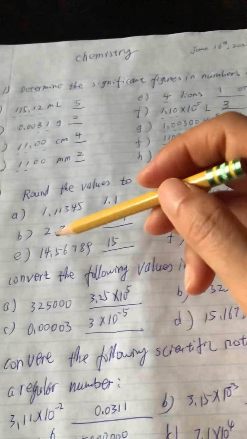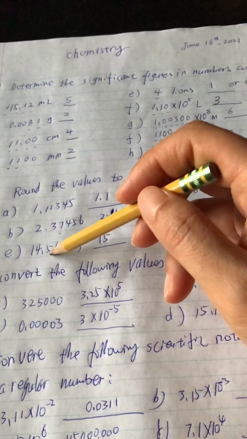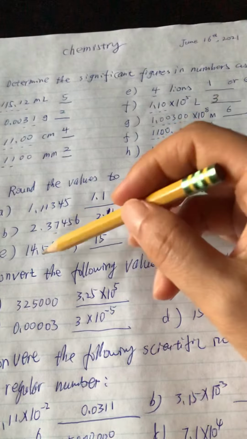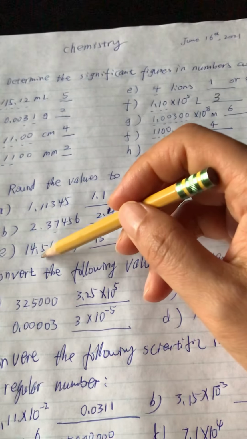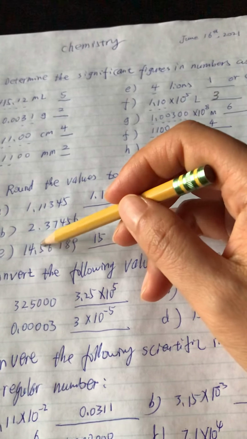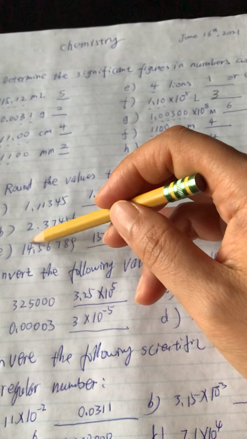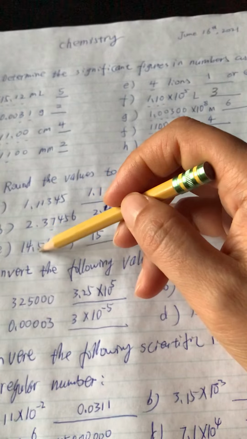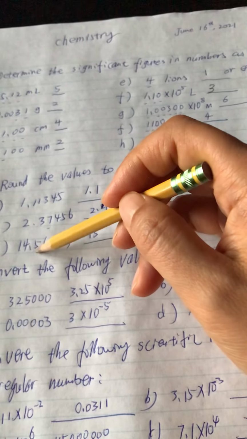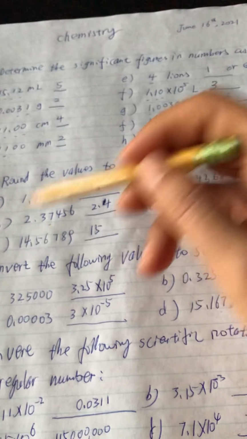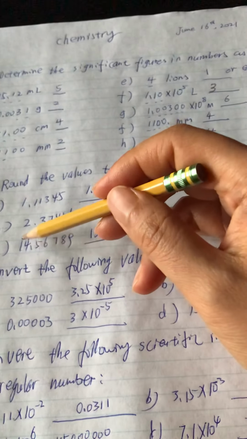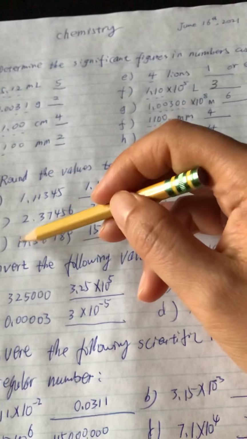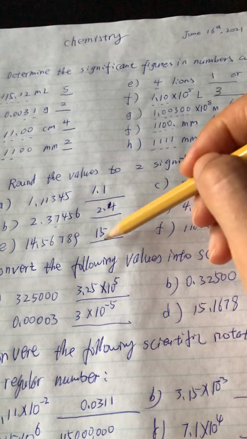So you see this one is 5, 1, 2, 3, 5. When you see a number equal or bigger than 5, you add 1 to the number ahead of the 5. So we add 1 here. So we round up. You can write 15.